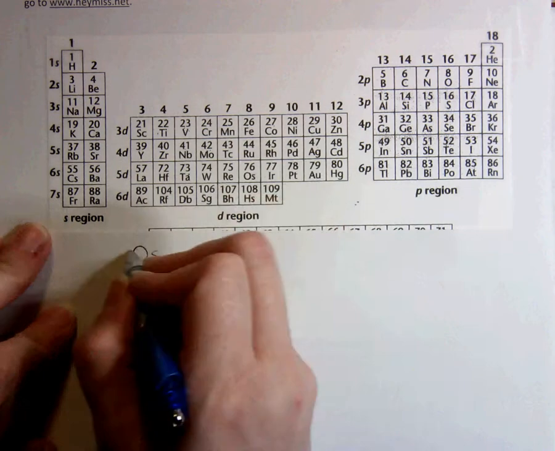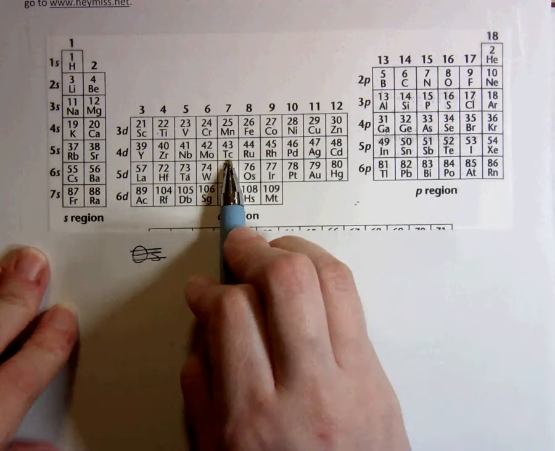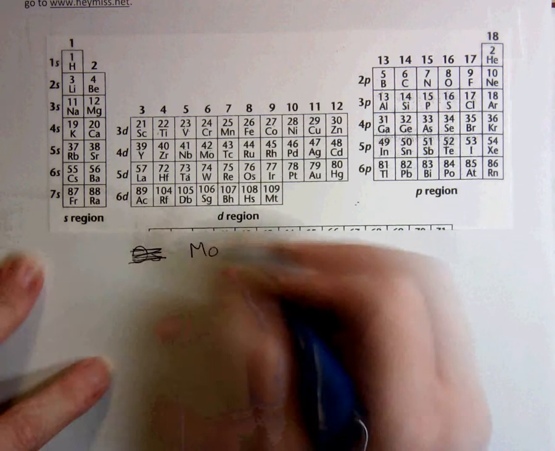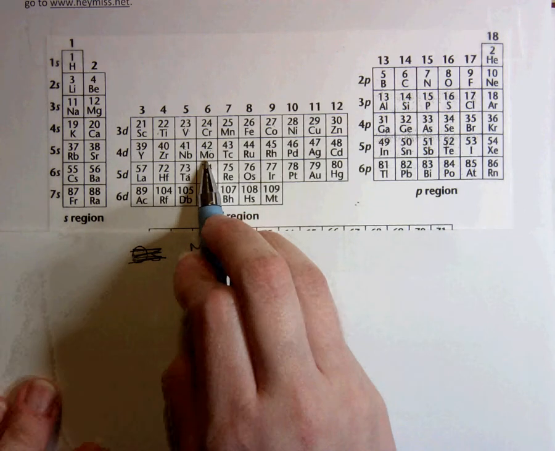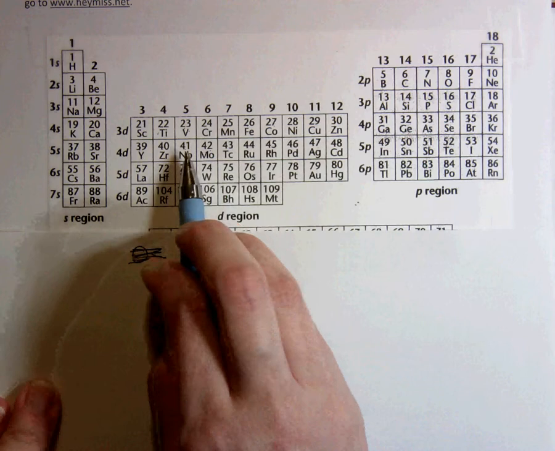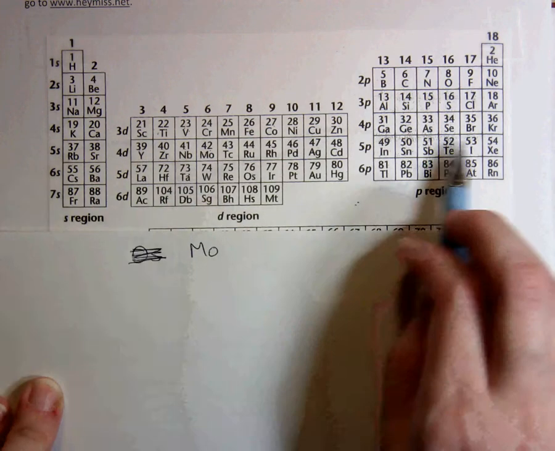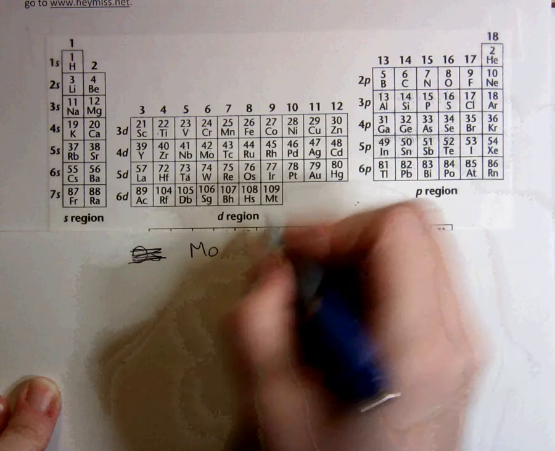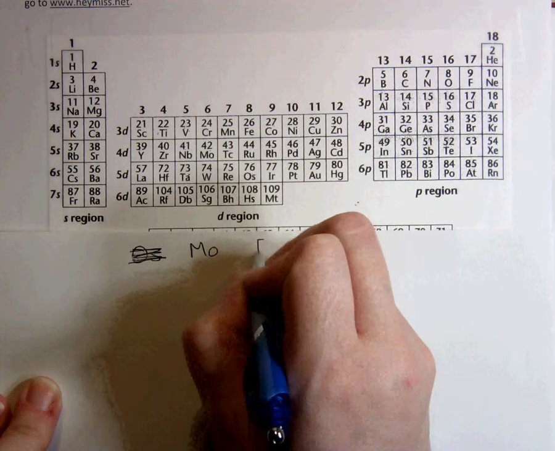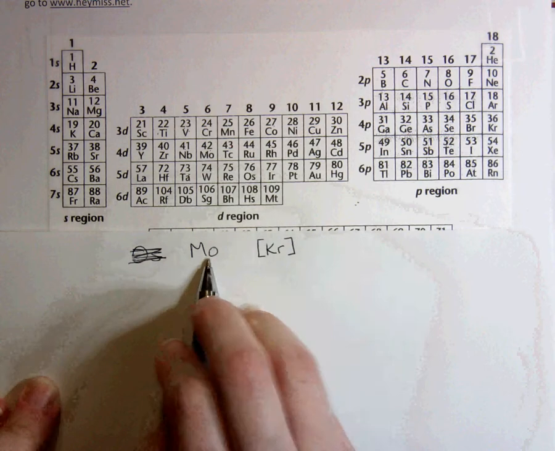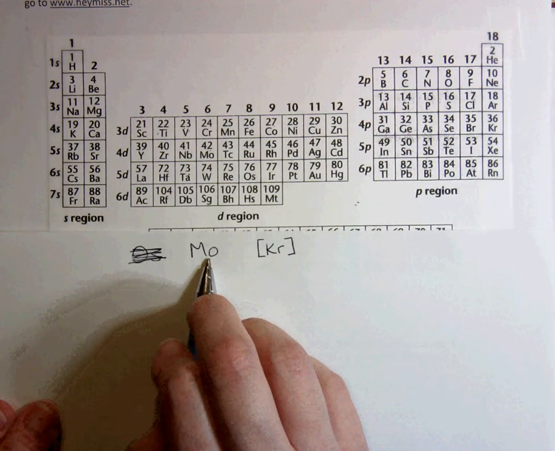Let's use molybdenum, Mo. So I'm going to use Mo as my example, molybdenum. That's 42 electrons. So I'm going to go backward, 41, 40, 39, etc., until I get to krypton here. Krypton is the noble gas before it, the closest one before it.